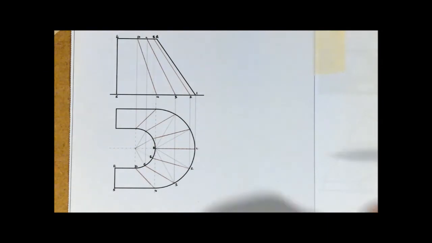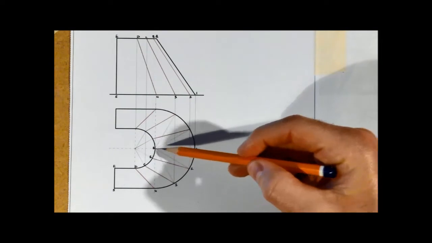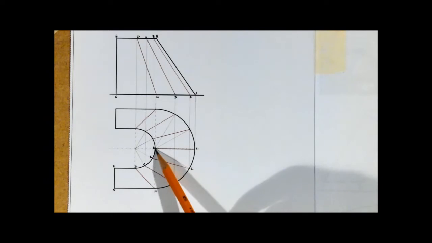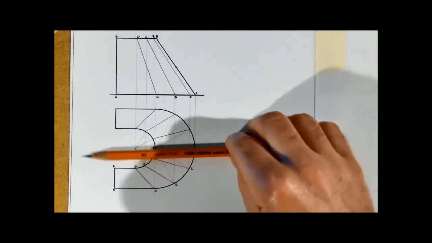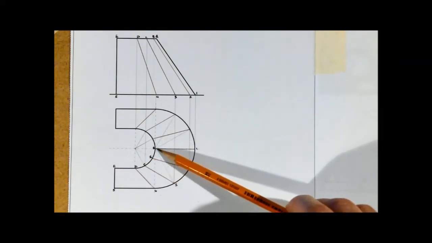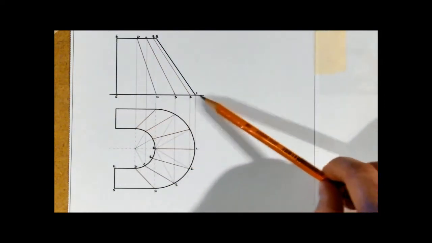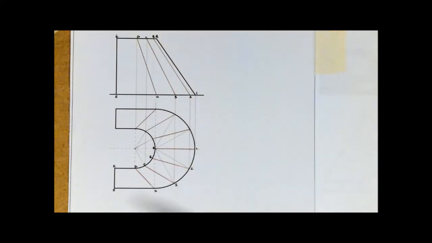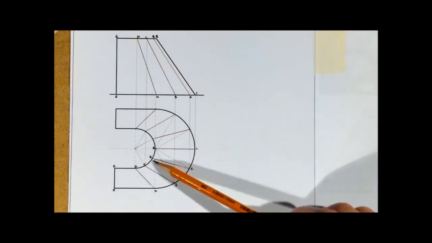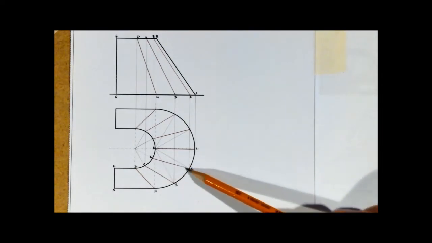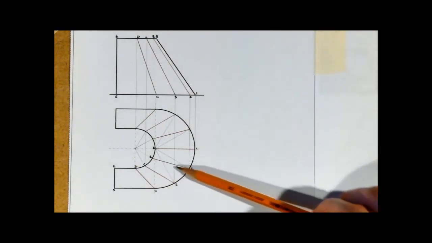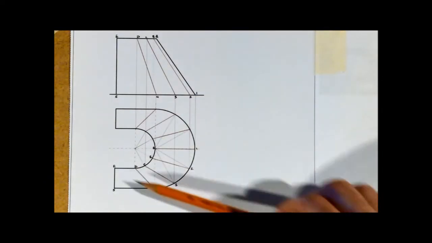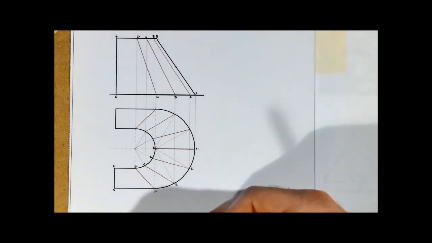Now, at this point, one true length we can actually identify straight away is this A to 1, because A to 1 is parallel with one of our principal planes. We can see there the line here is parallel with the XY line. That means in elevation A to 1 is actually a true length. So that's the first true length we've figured out. Now, B to 2 cannot be a true length in the plan or in the elevation, because in the plan it is not parallel with the XY line, and in elevation it's not parallel with the XY line. The same with C to 3, D to 4 and E to 5. So we're going to have to work out those true lengths as well.